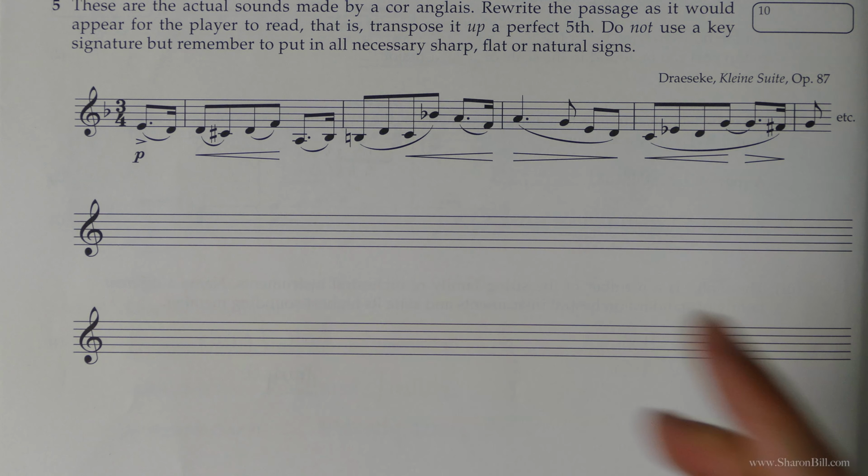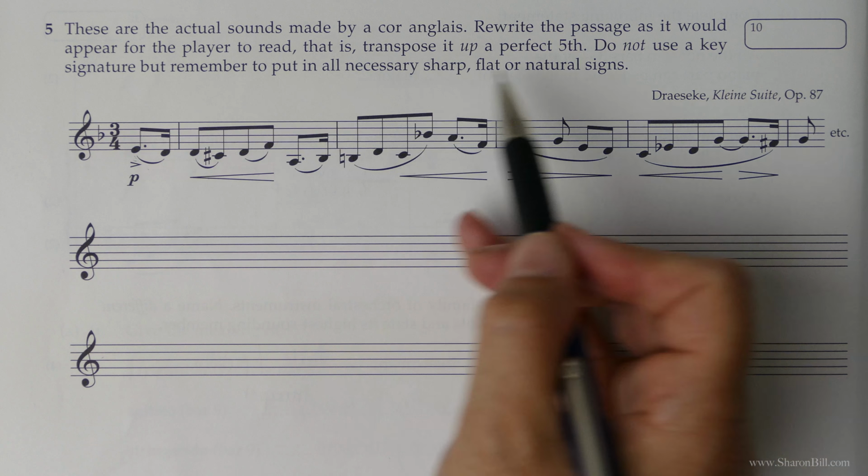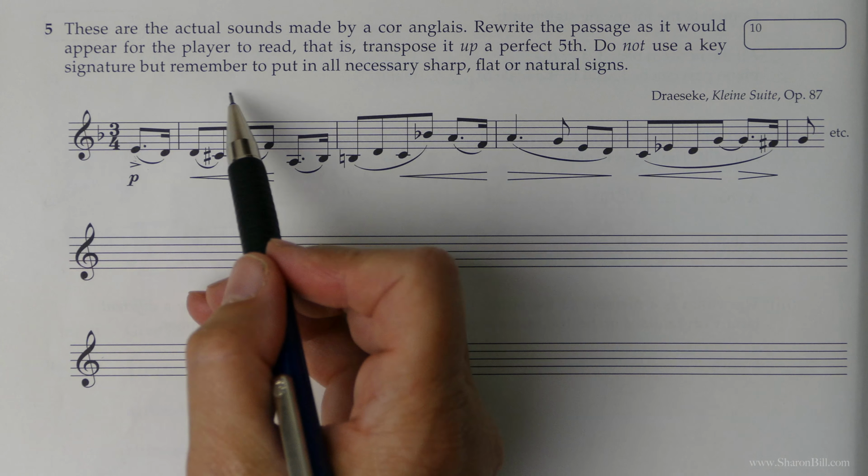And so it says do not use a key signature. It's just standard for a horn or any cor anglais not to have a key signature. Do not use a key signature, but put in all the necessary sharp or flat signs. So we need to bear in mind what the key signature would be first of all, add it into the mix, and then we need to address all of these accidentals after that.